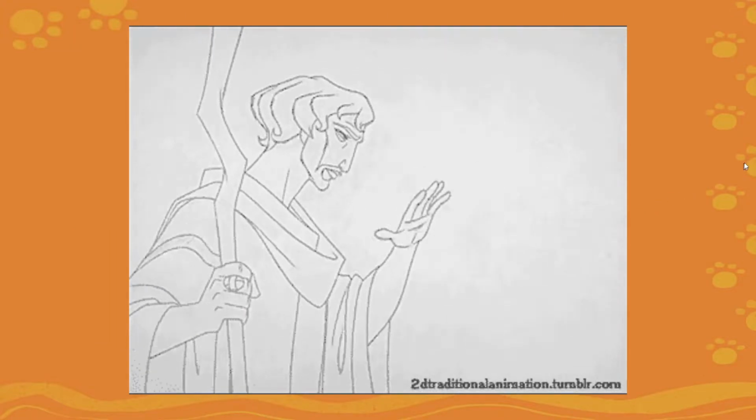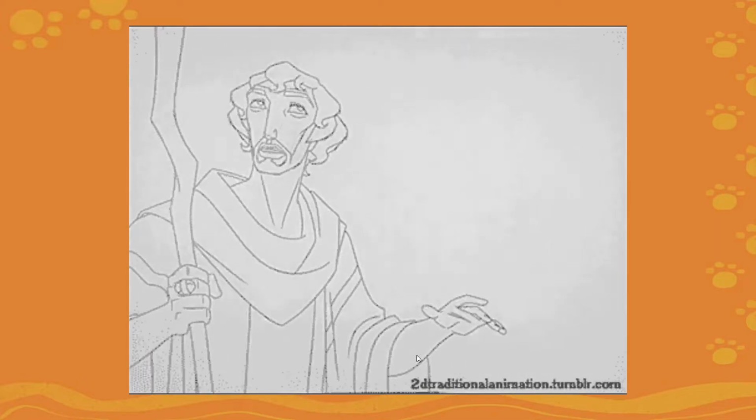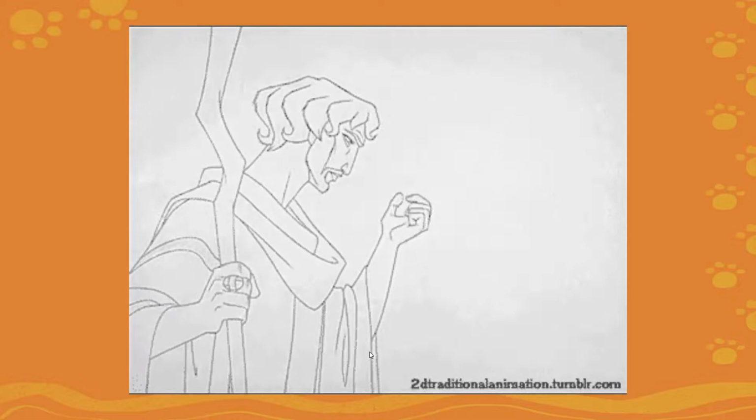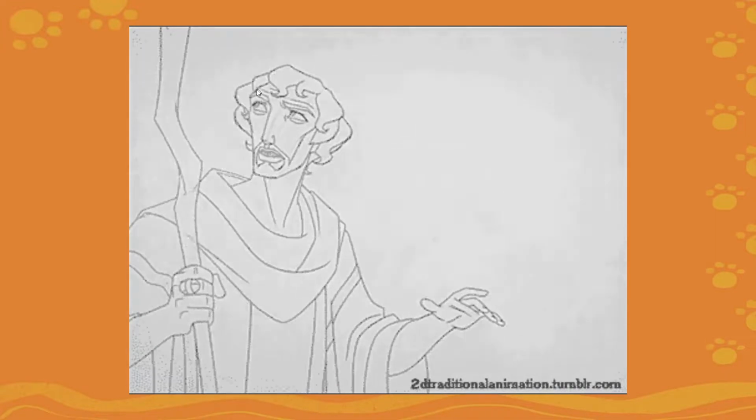So you can see an example of that over here. So we've got both at play. We've got follow through on his sleeve. It's very, very subtle. And then overlapping action on the hair.